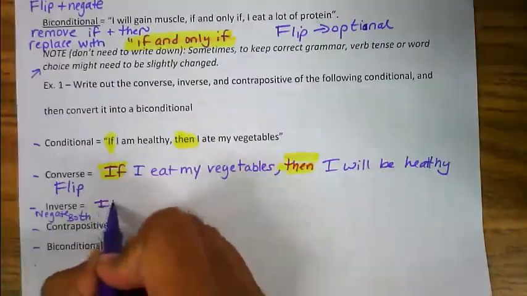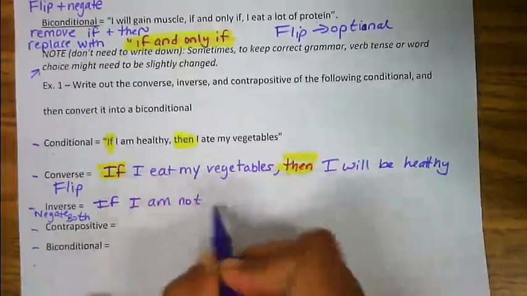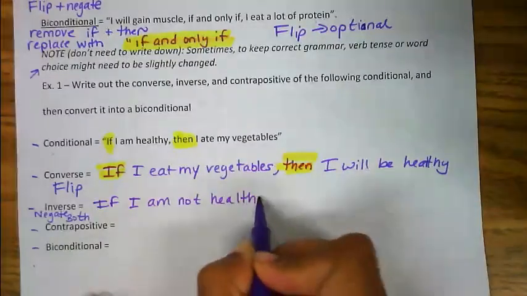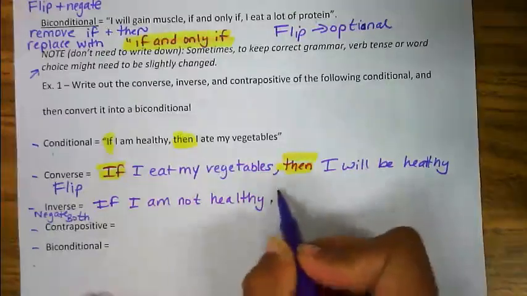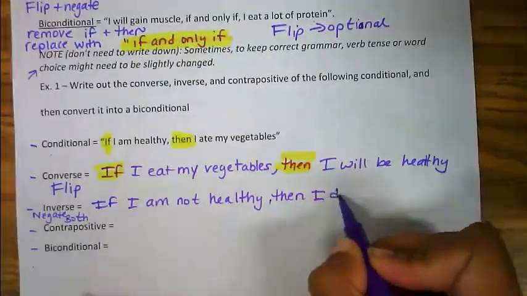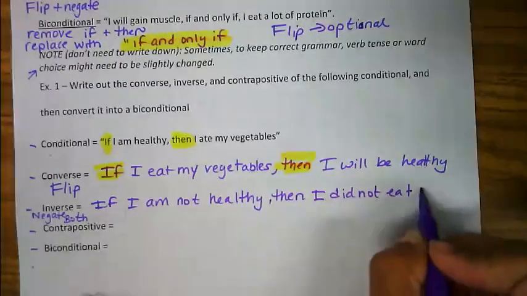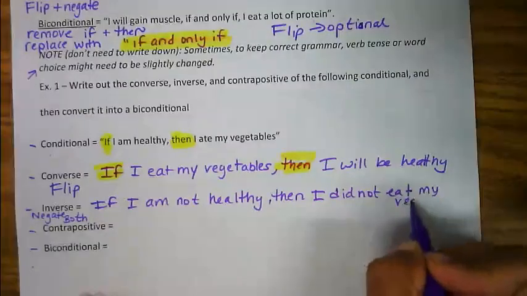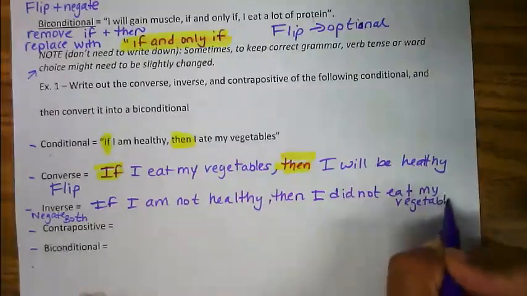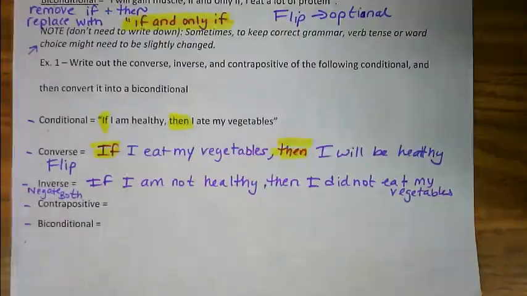If I am not healthy, then I did not eat my veggies. Okay. So you can read it, yeah.